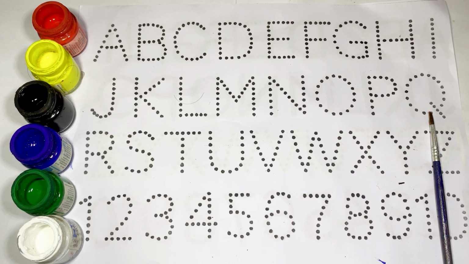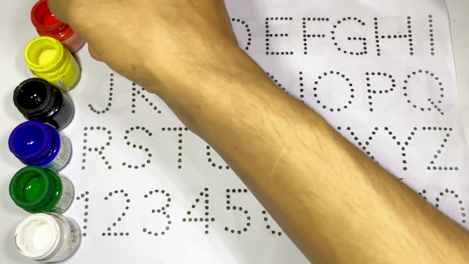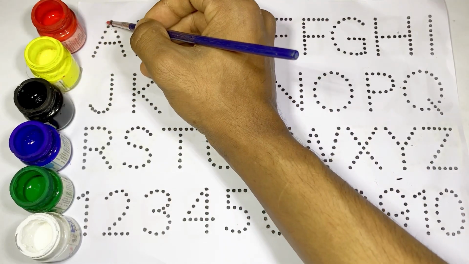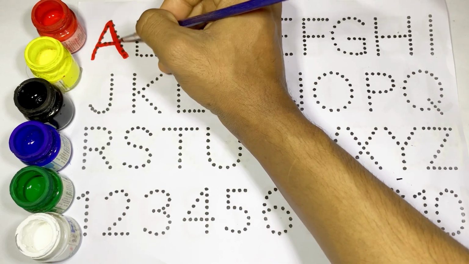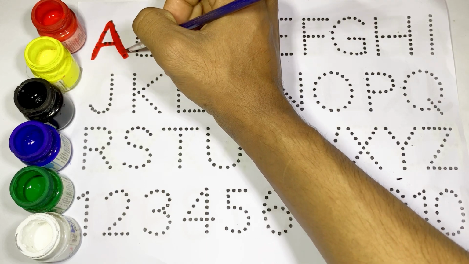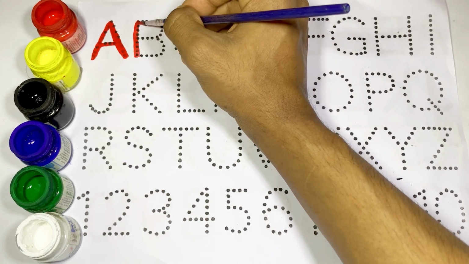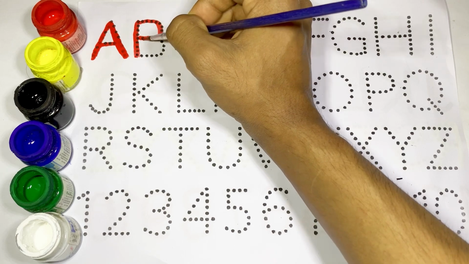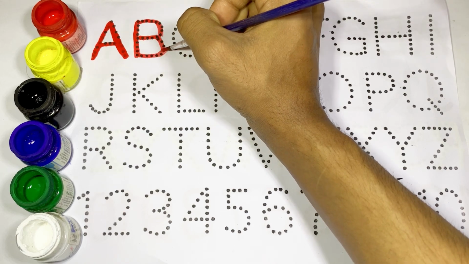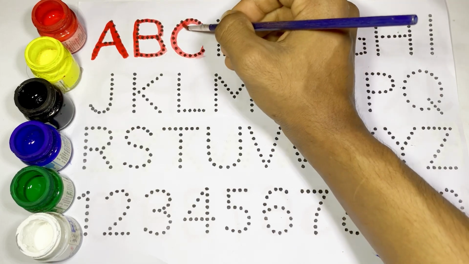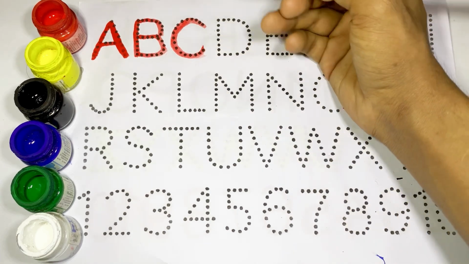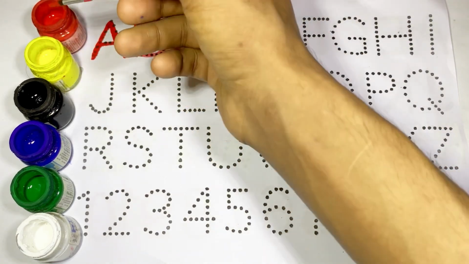Kids, first draw A. A for apple, A for aeroplane, and use red color. The alphabets of A, and use red color. B. B for ball, B for bat. The alphabets of B. C. C for cat, C for car. The alphabets of C. Kids again use red color and draw.